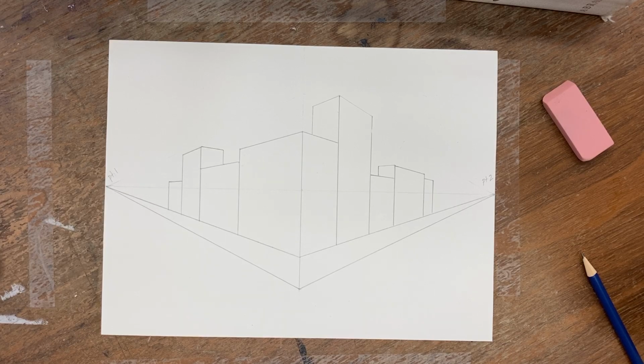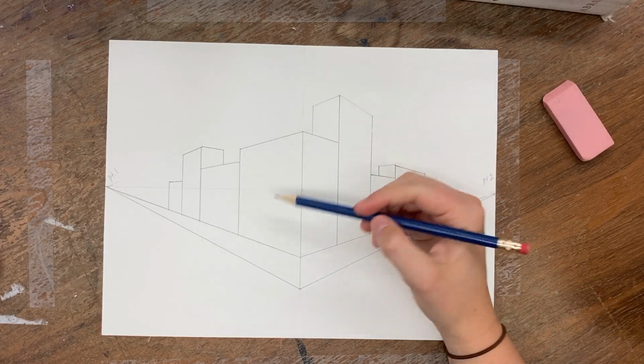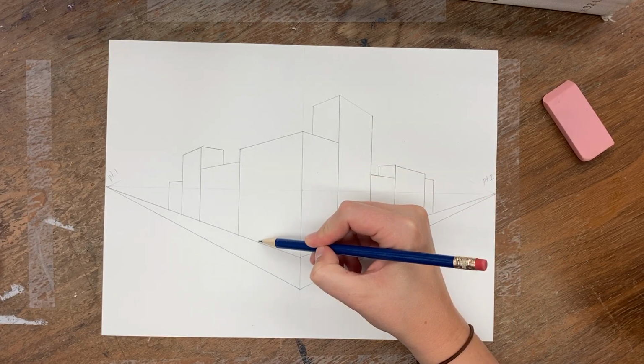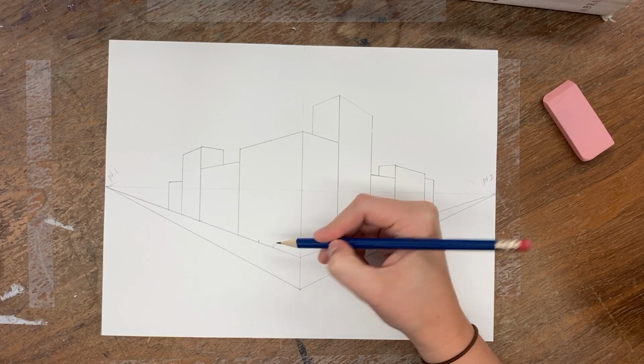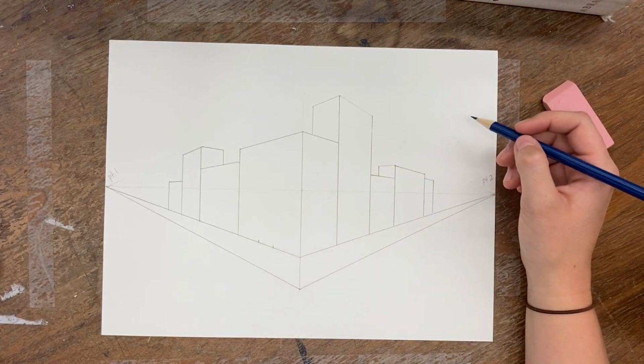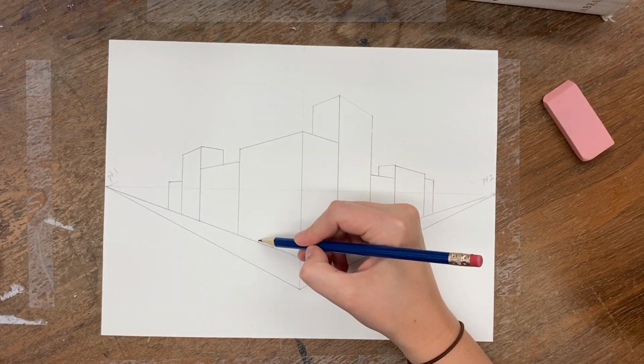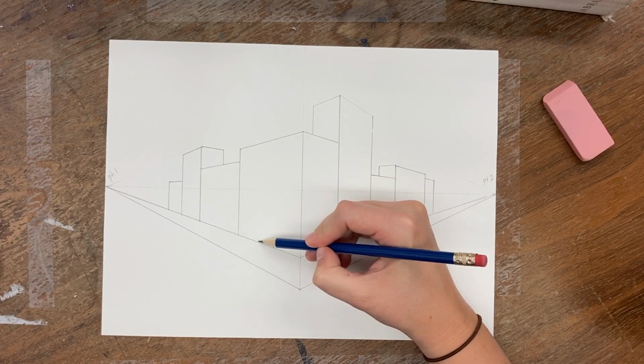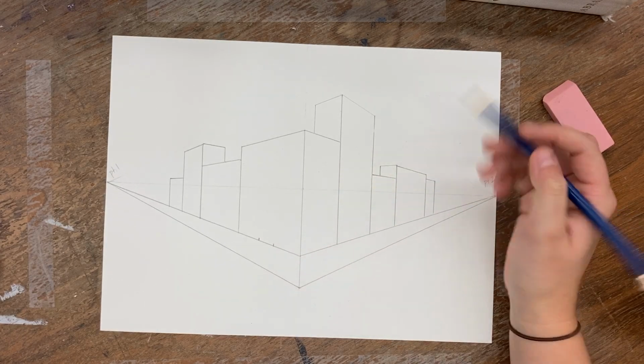So what we're going to do first is decide how thick we want our doors and windows to be. We are going to start with creating a door for this building right here. Your thickness of the door can be however thick or thin you would like it to be. That's your preference. And what you're going to do is create 2 tick marks, one for either side of your door.